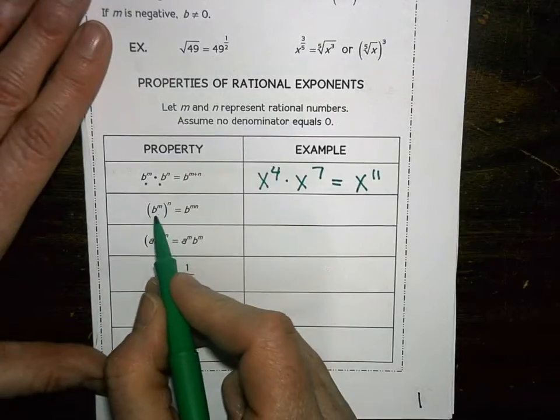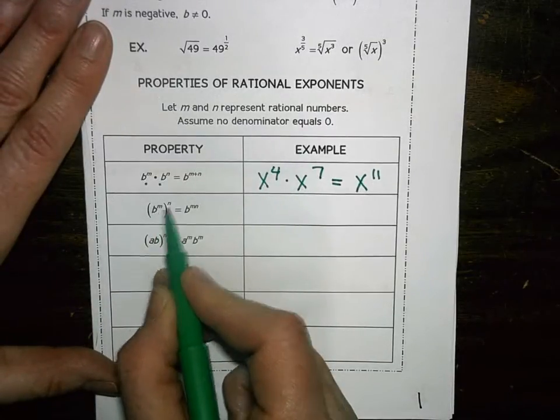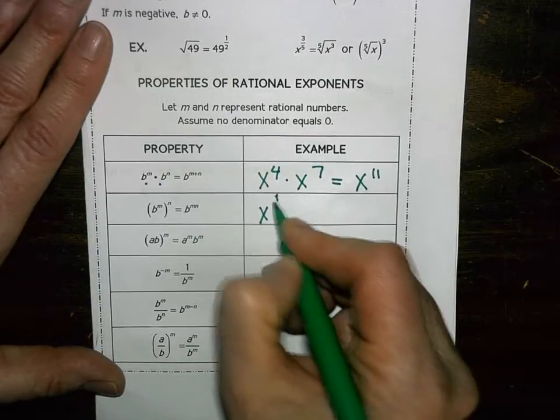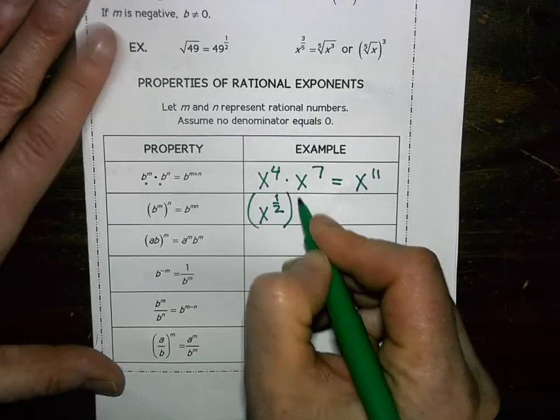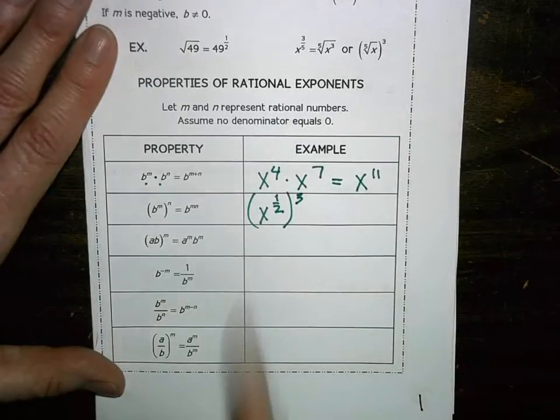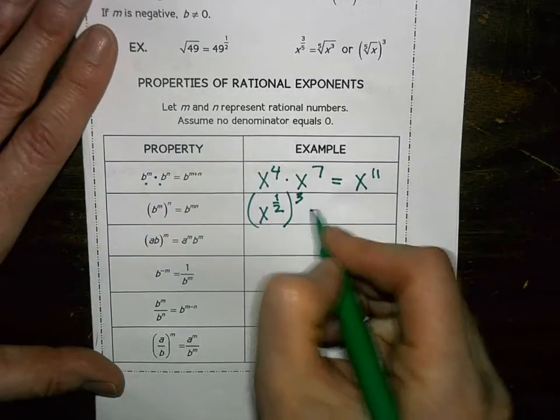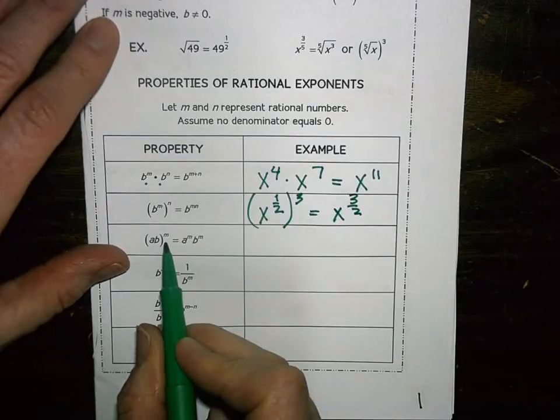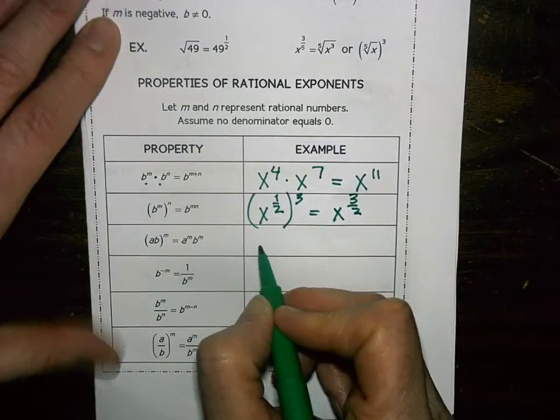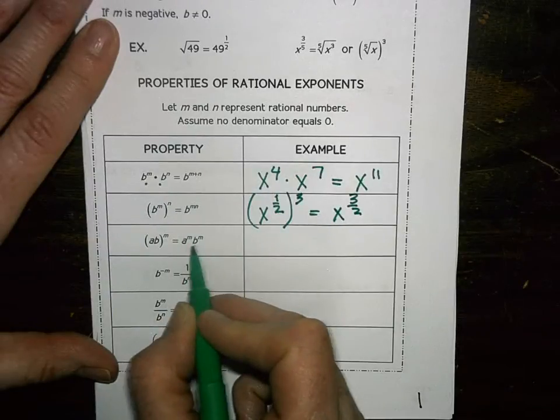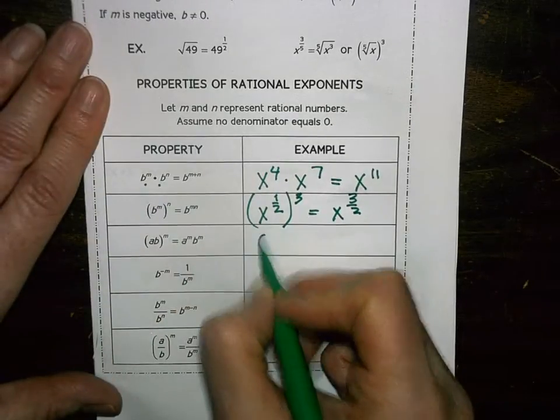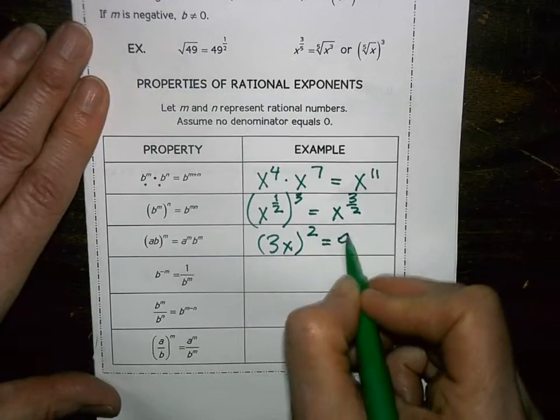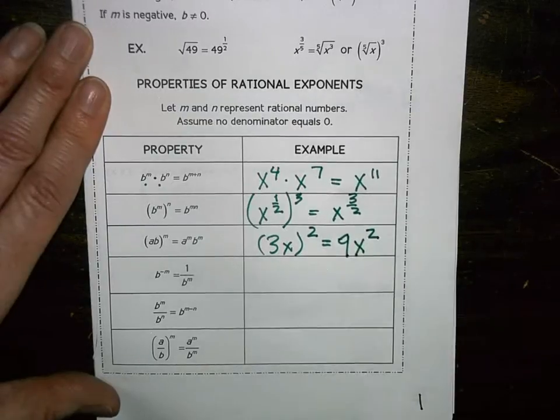Now, if I take a base that's already raised to a power, and raise it to another power, that's where I multiply. So if I have x to the 1/2 and I raise it to the 3rd, I'm going to take those exponents and multiply them, and that becomes x to the 3/2. If I have two different bases taken to the same power, that is equal to a to that power and b to that power. So if I have 3x squared, that is equal to 3 squared, 9, times x squared.